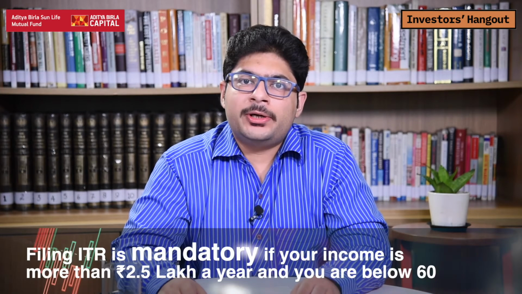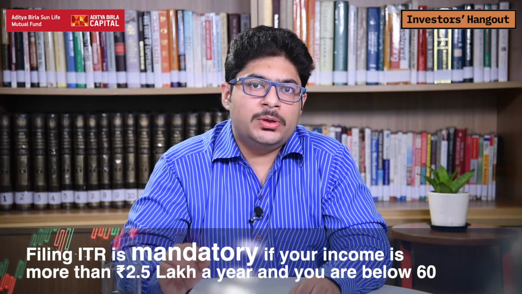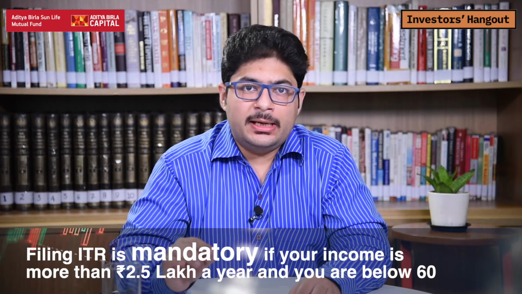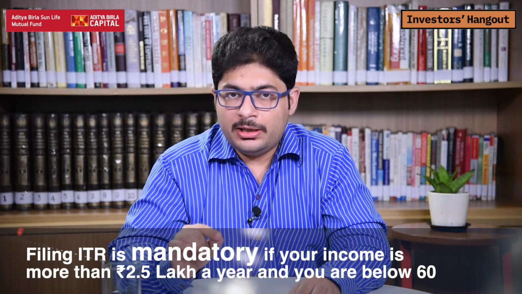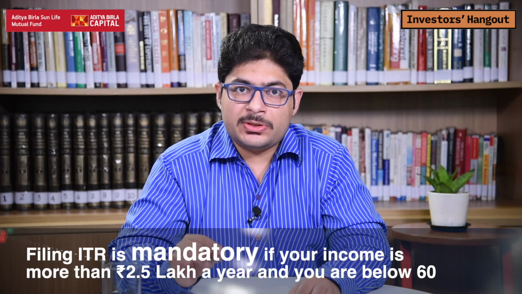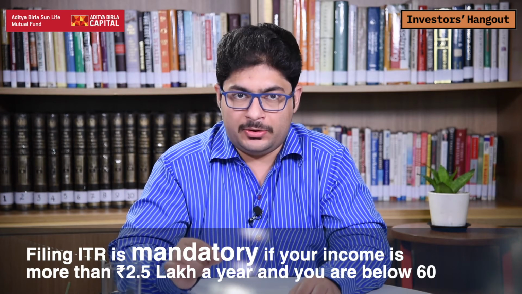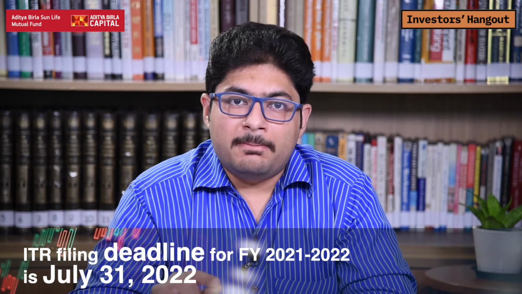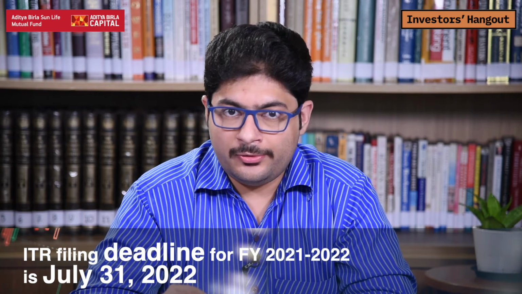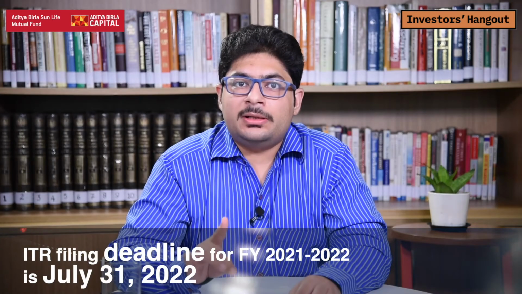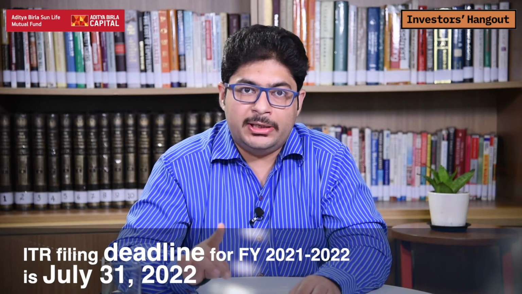So first of all, it is important to understand that you are required to file your tax return only if your gross total income, that is the annual income without any deductions, exceeds the basic threshold, which is 2.5 lakh rupees, if your age is less than 60 years. If you are a senior citizen, it is 3 lakh rupees. All individuals must file the income tax return on or before 31st July of 2022 for the previous year, that is 1st April 2021 to 31st March 2022.